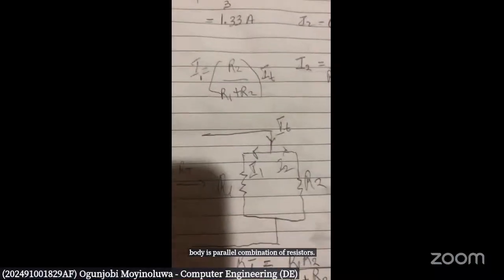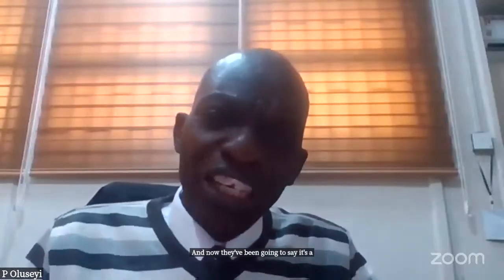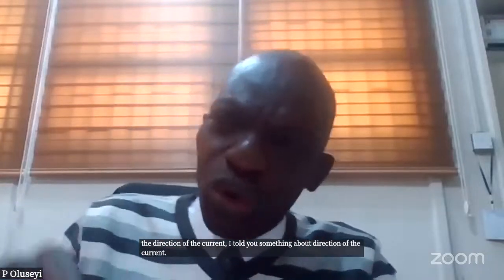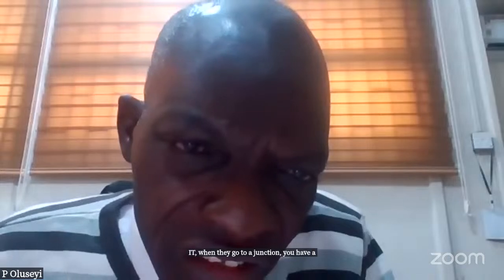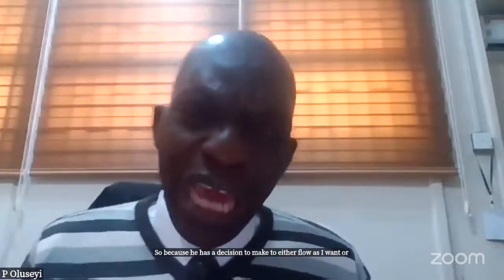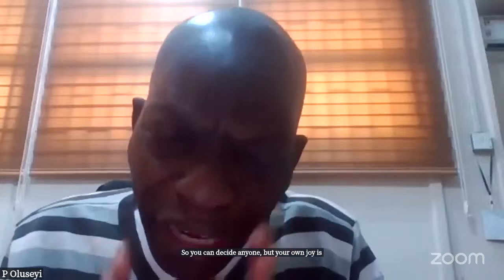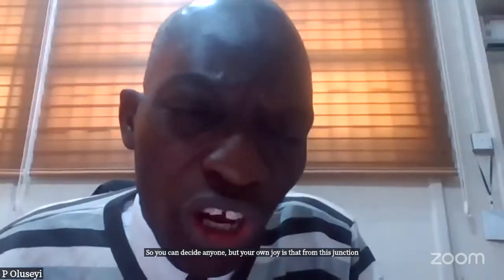Okay, parallel. Now, how did we come to say it's a parallel combination? If you look at the direction of the current, I taught you something about the direction of the current. When IT got to a junction, it had a decision to make. Because it has a decision to make, either to flow as I1 or to flow as I2, anything after that junction is no longer series. They are now a parallel combination because it has two decisions to make, either to go to I1 or to go to I2. It can decide either one, but the point is that from this junction, the resistors are no longer in series.